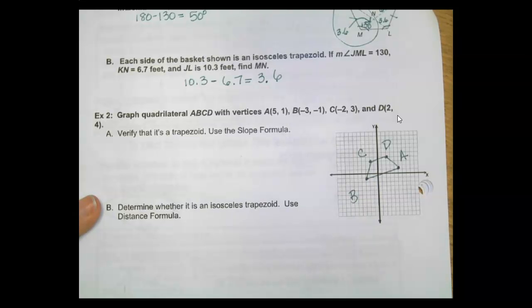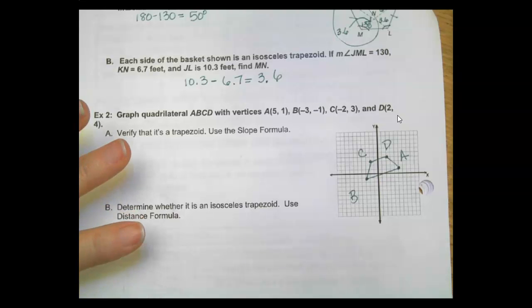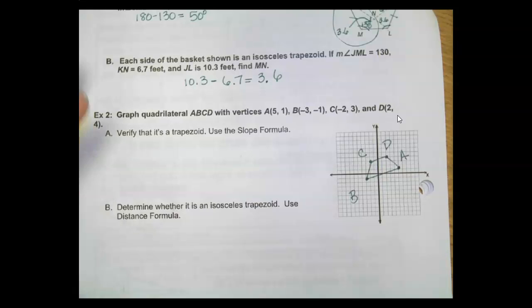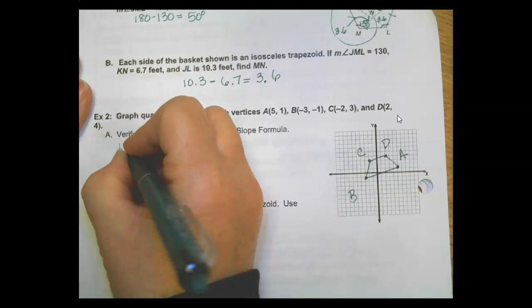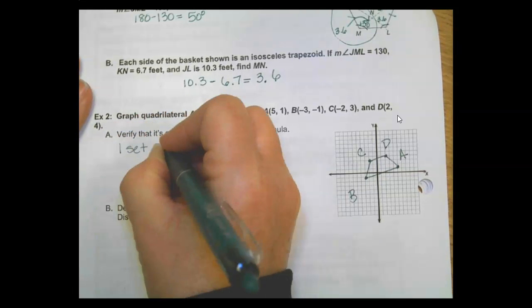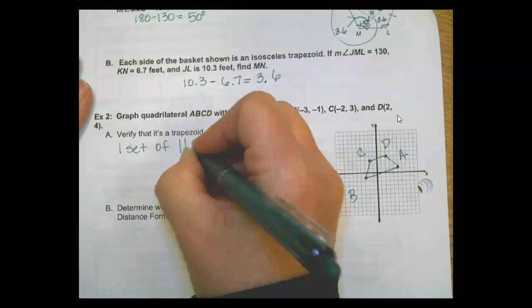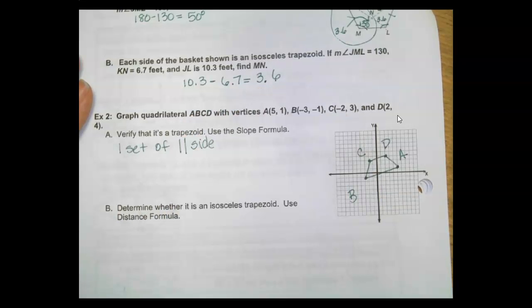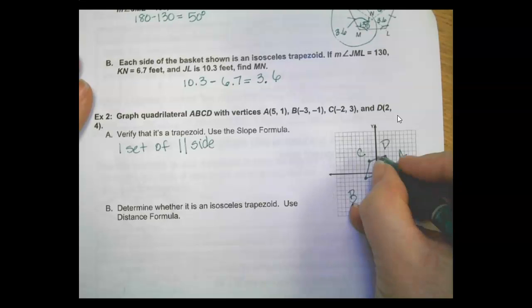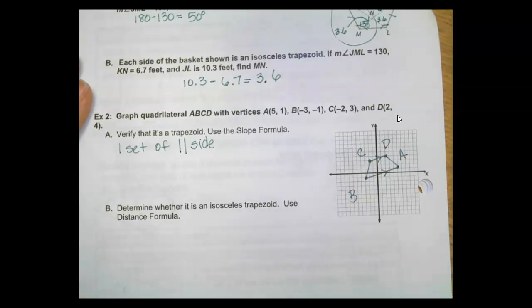Okay, so how can we verify that it's a trapezoid? To make sure it's a trapezoid, you need to have one set of parallel sides. So what are you thinking are parallel sides? This side and this side, right? Those would be your parallels.